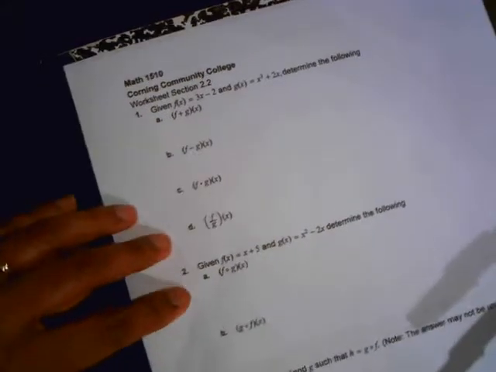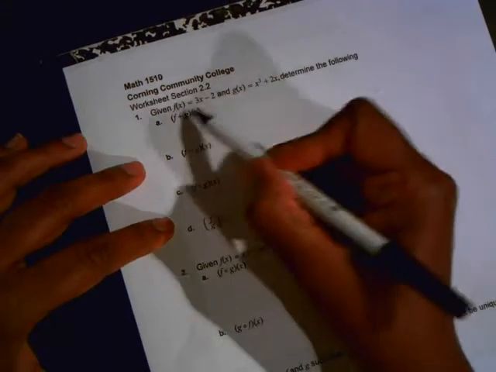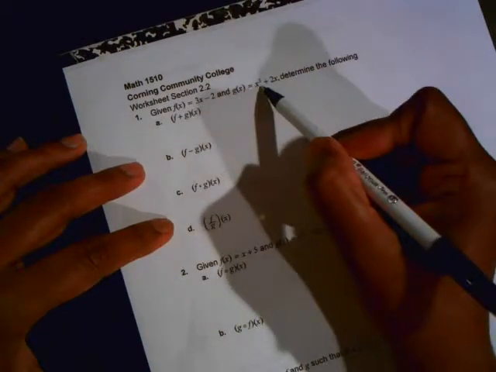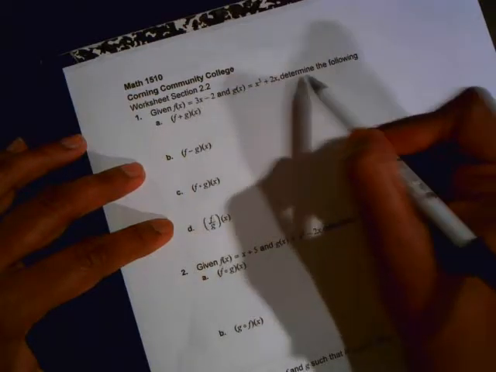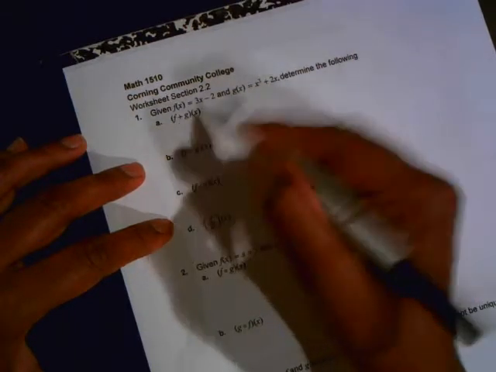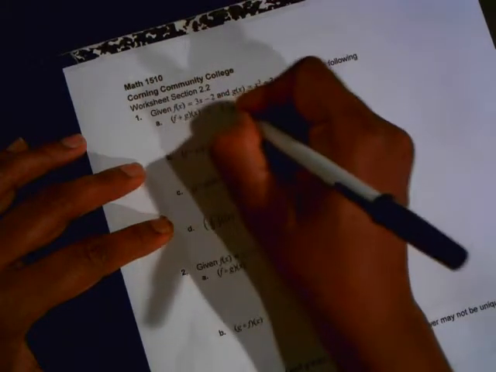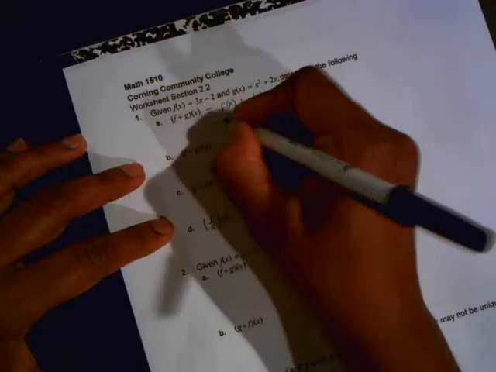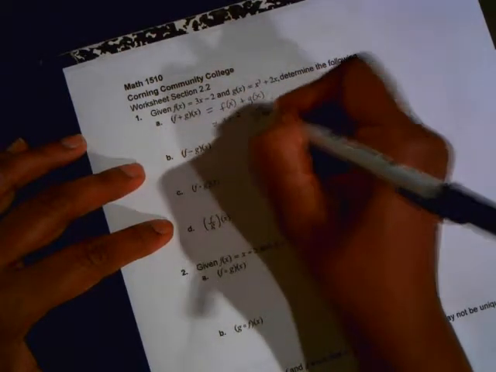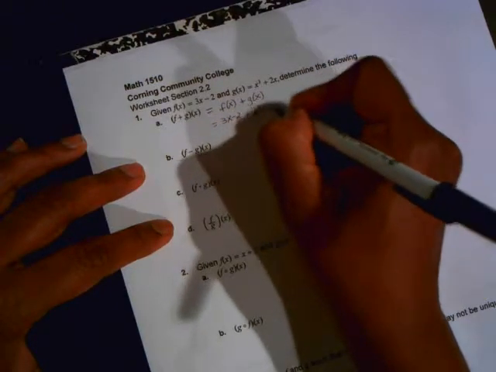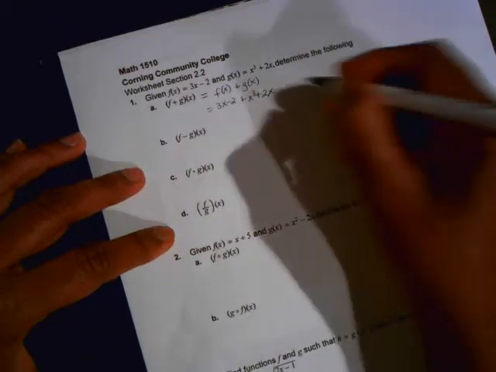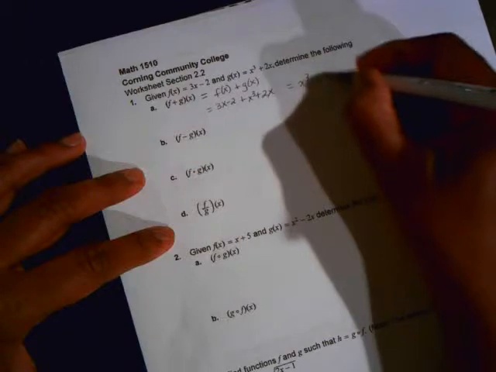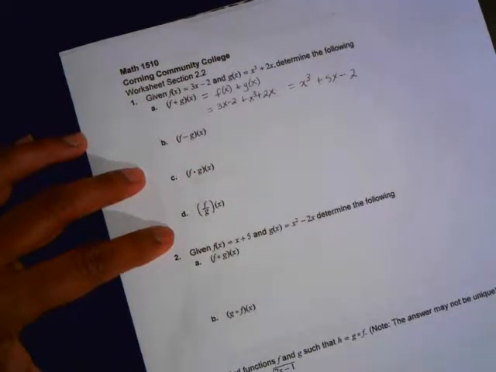So here we have the section 2.2 worksheet. You're given two functions, f of x, this is a linear function, a line, mx plus b, whereas this is cubic, g of x is x cubed plus 2x. Determine the following, f plus g at x, and as I said earlier, this is the same as saying add the two functions, f of x and g of x. Well, f of x is 3x minus 2, whereas g of x is x cubed plus 2x. So we have, put it in order, x cubed, combine these like terms, 5x minus 2. And that's as far as we can go, so we'll stop there.